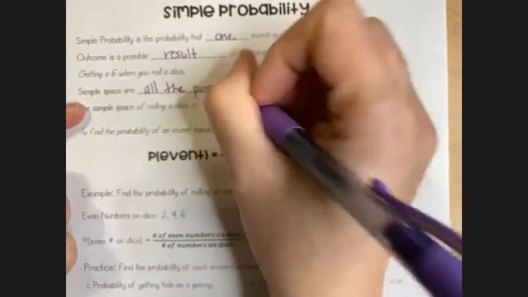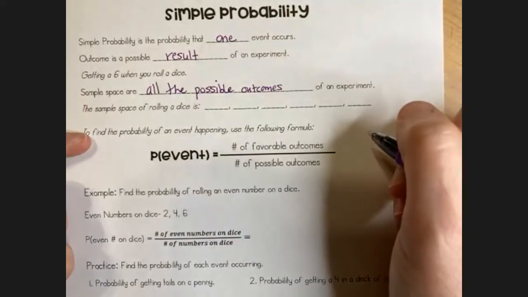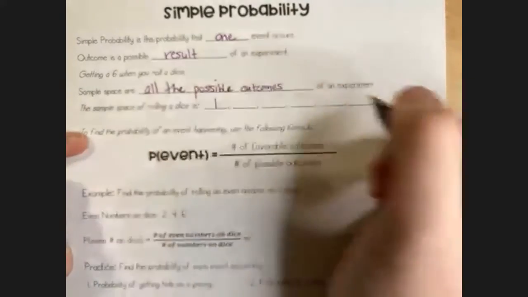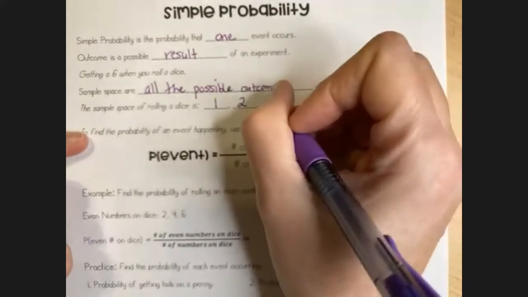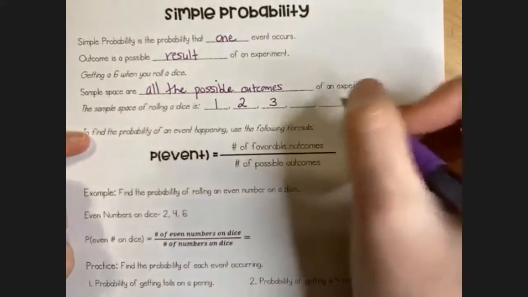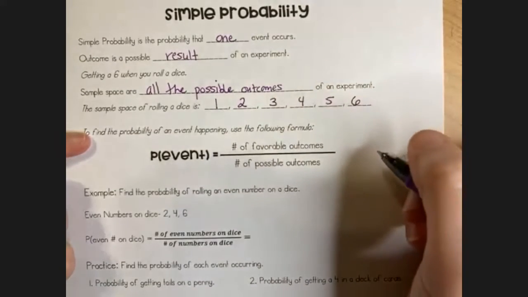So in the case of rolling the die, all the possible outcomes, I could roll a 1, I could roll a 2, I could roll a 3, a 4, a 5, or a 6.